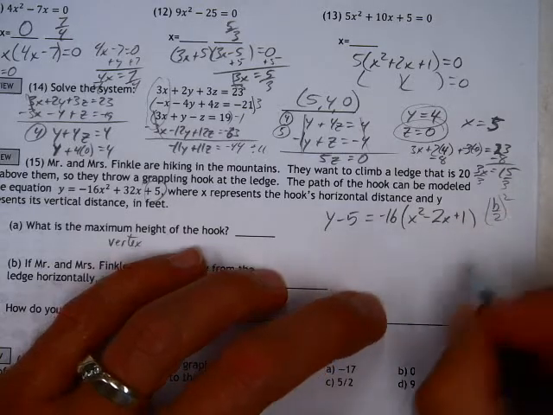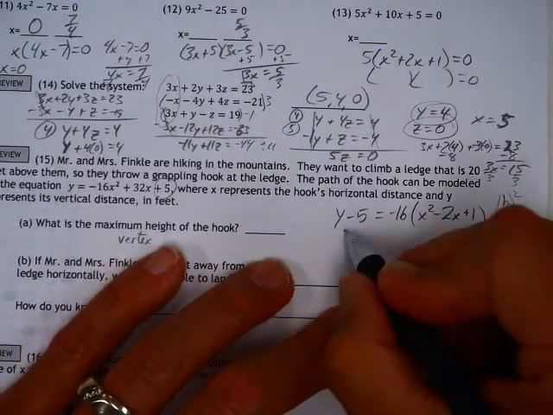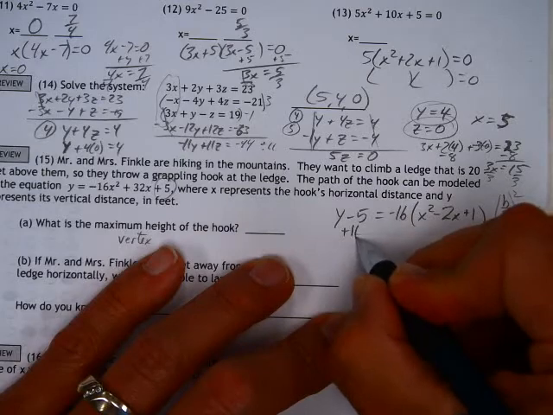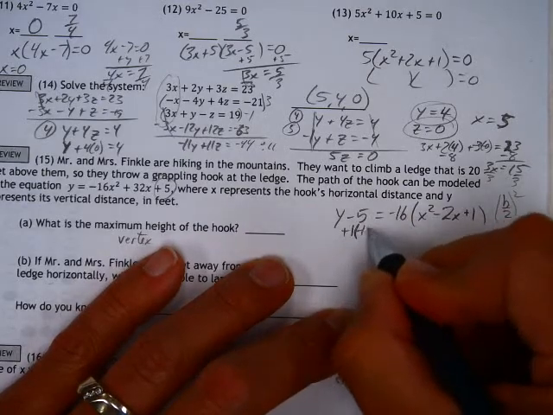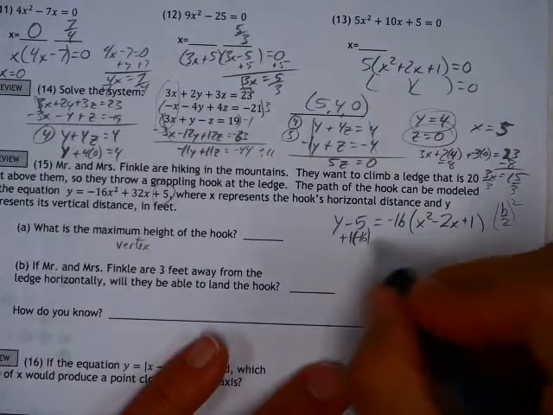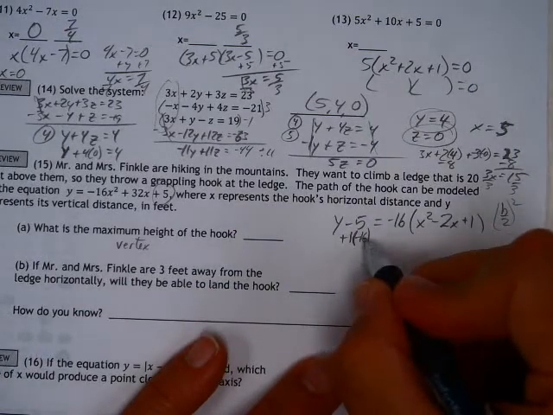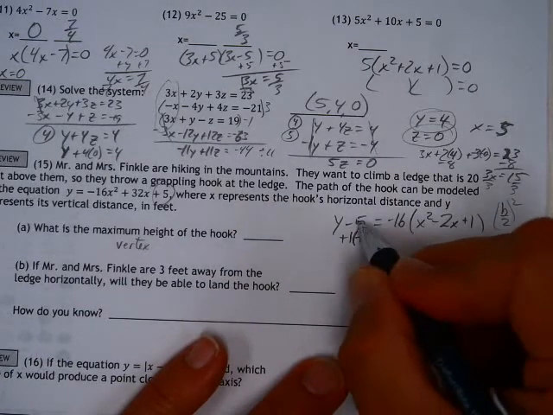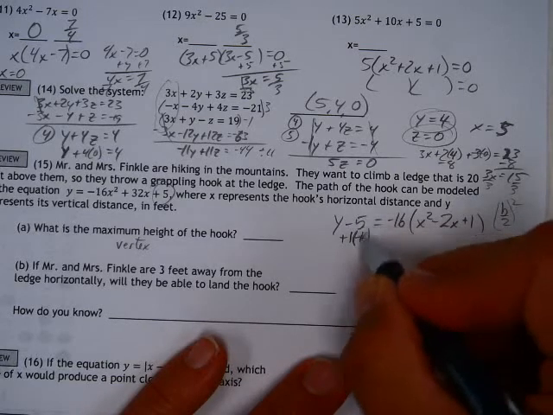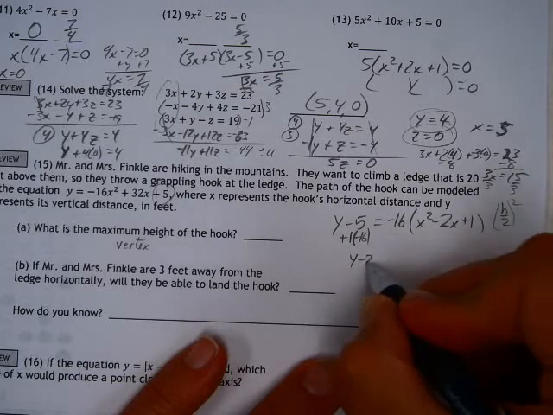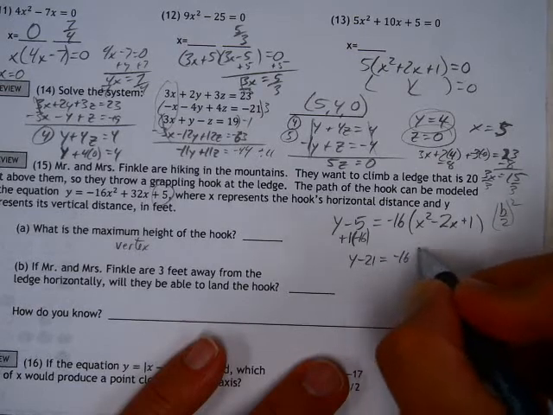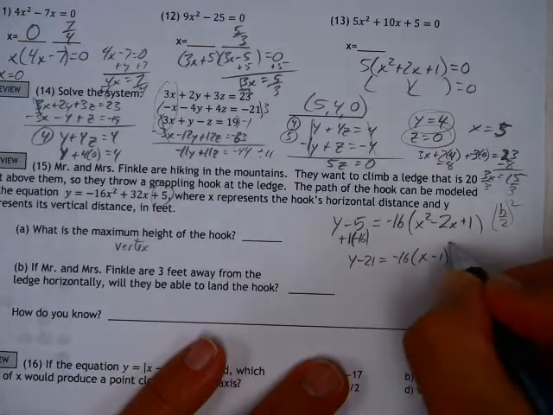So I'm adding 1 to both sides. But that 1 is times a negative 16. You got to keep track of that. So if I clean all this stuff up, negative 16 times 1 is negative 16, and negative 5 minus 16 is negative 21. So this is y minus 21 equals negative 16 times (x minus 1) squared.